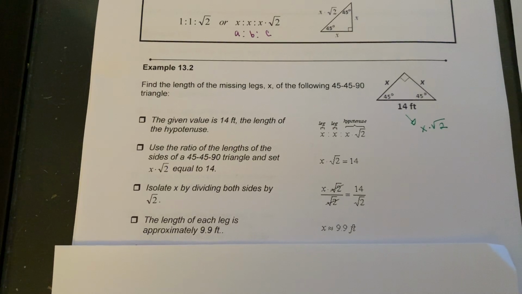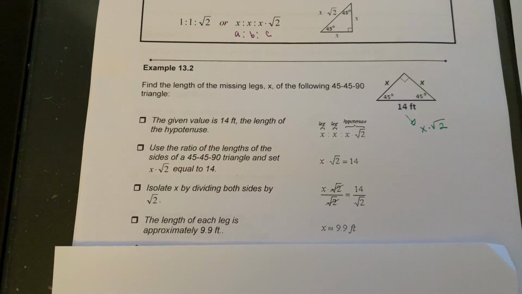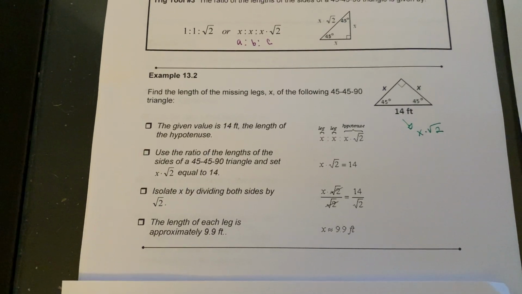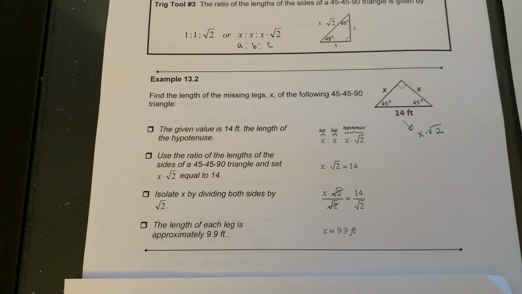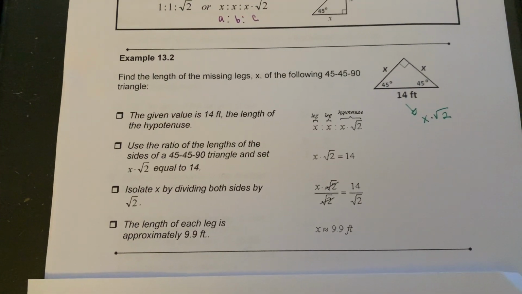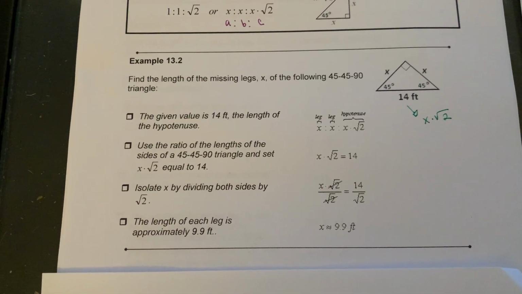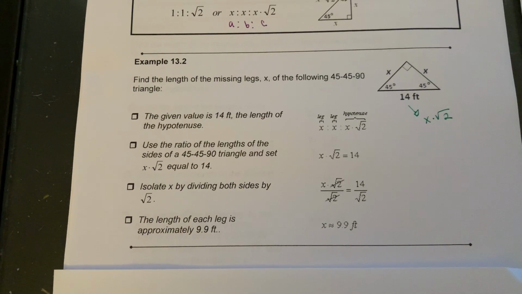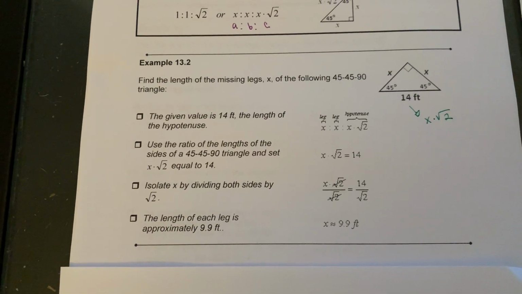In this case, we're dealing with feet, so the length of the legs, my A and B sides, would be 9.9. I'm just using this ratio, x to x times root 2, subbing in the value that I know, in this case the 14, and then solving for the other two.